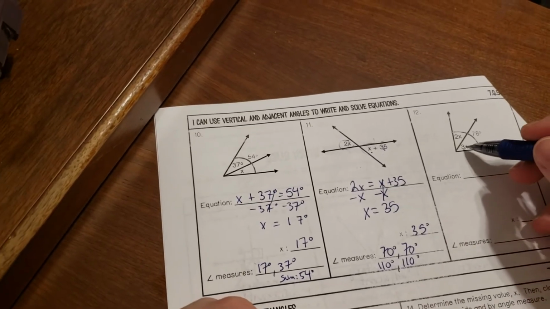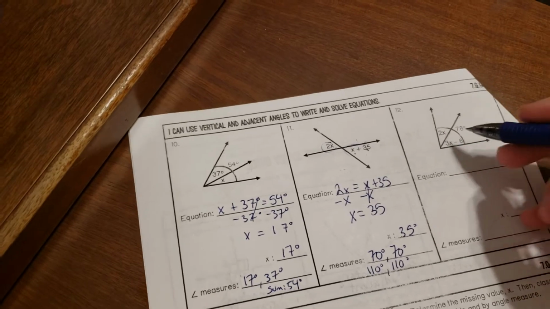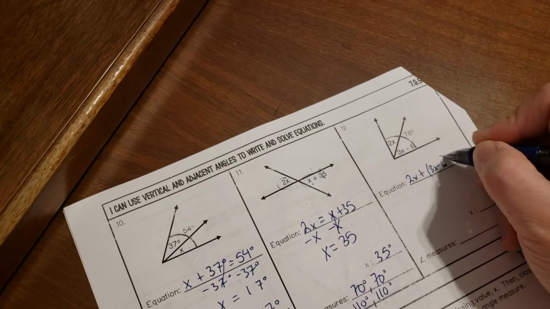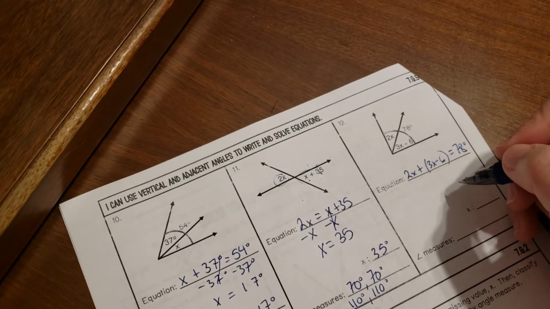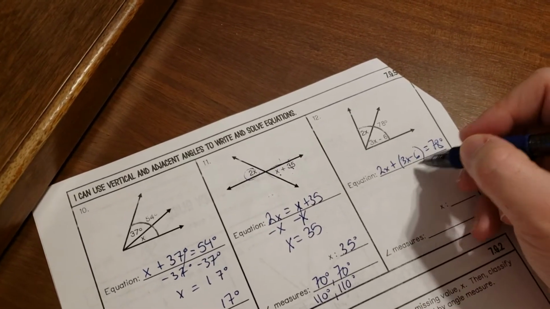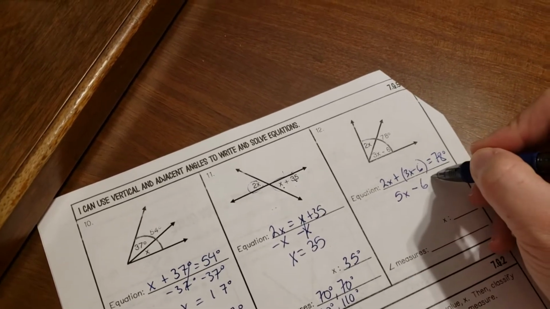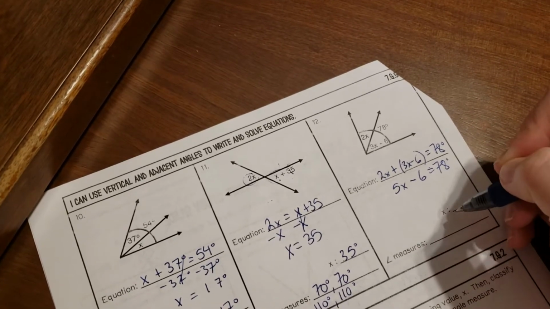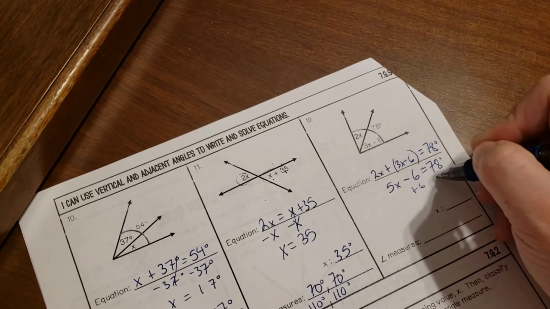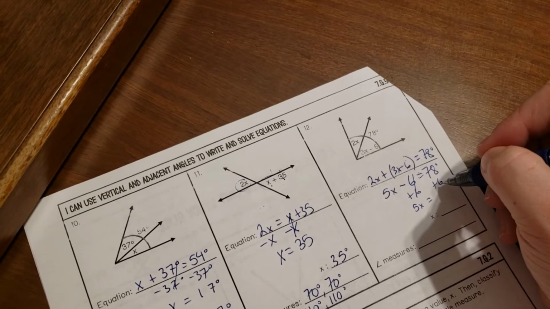Over here, what we've got is an angle that's 2x, an angle that's 3x minus 6, and altogether they add up to 78 degrees. So whatever 2x is, plus whatever 3x minus 6 is, you get 78 degrees. So 2x plus 3x is 5x, and then plus negative 6 is just minus 6, is 78 degrees. So let's go ahead and add 6 to both sides, get that down to 5x, and 78 plus 6 is 84.